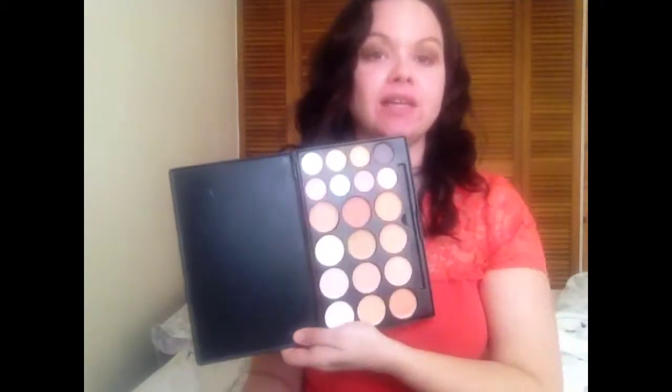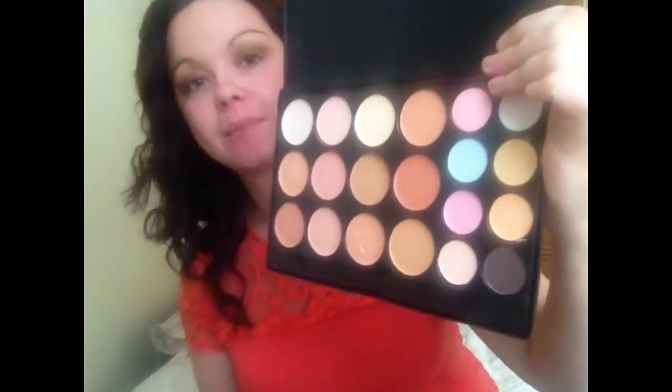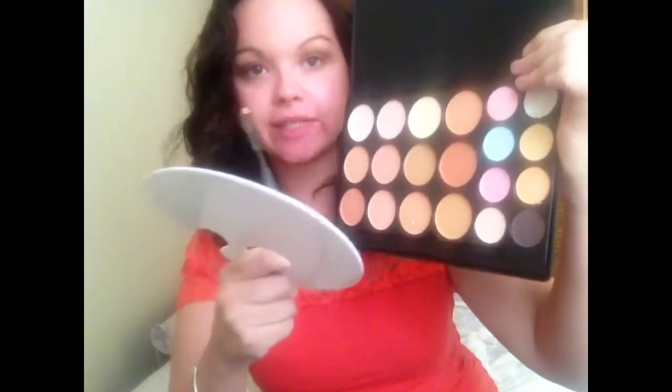Hi guys, so this video is going to be about how to custom blend foundation and concealer to get your own colour or your client's colour match. What I'm using is just a no-name concealer palette. It looks like this. I've got my concealers and correctors. I'll just hold that up to the camera for you. I also have a mixing palette here, a white one, and my spatula.